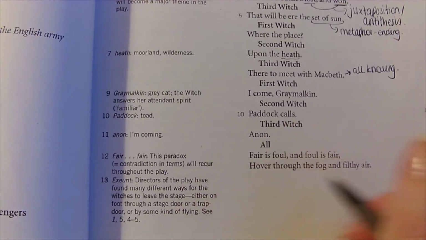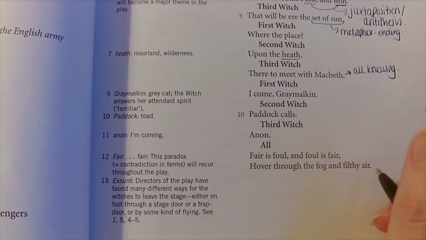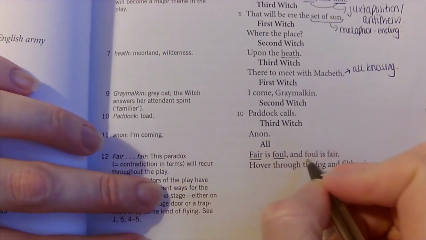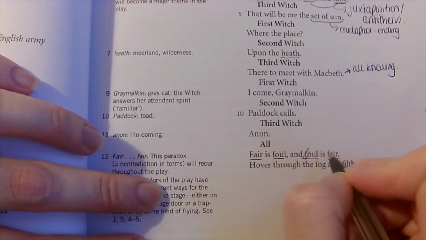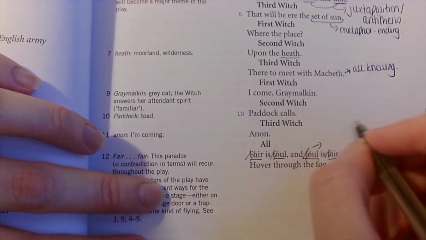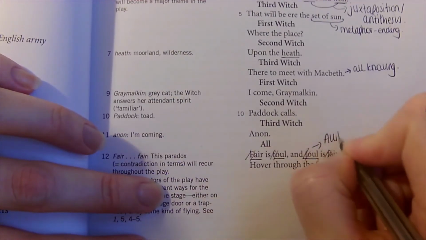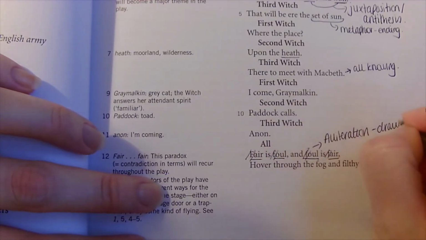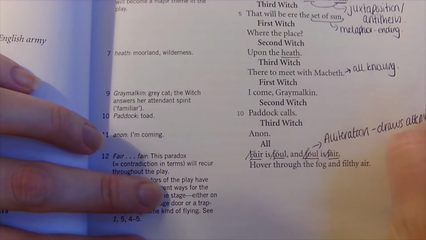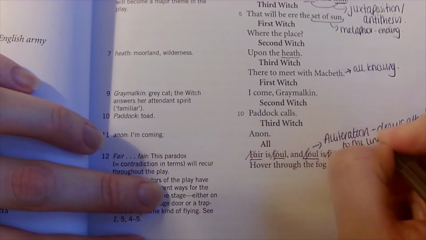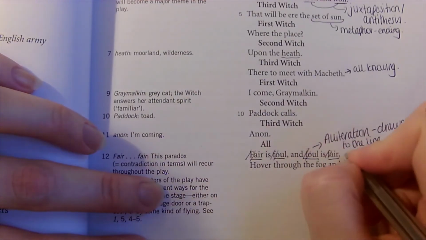And then it leaves with them chanting together, again almost like a spell. Fair is foul and foul is fair. So we see here again this idea of juxtaposition or antithesis. We've got the alliteration drawing attention to this line, so emphasizing it. Therefore suggesting it is significant.